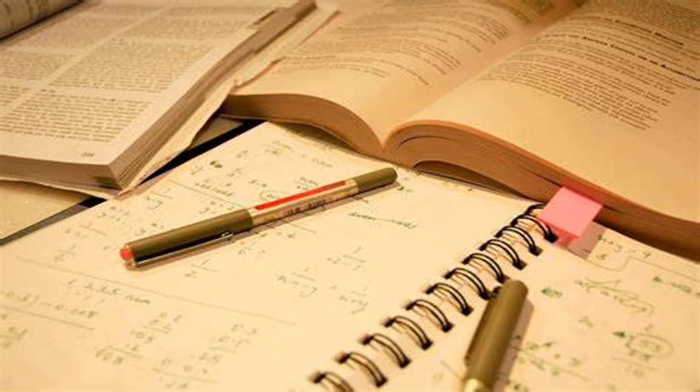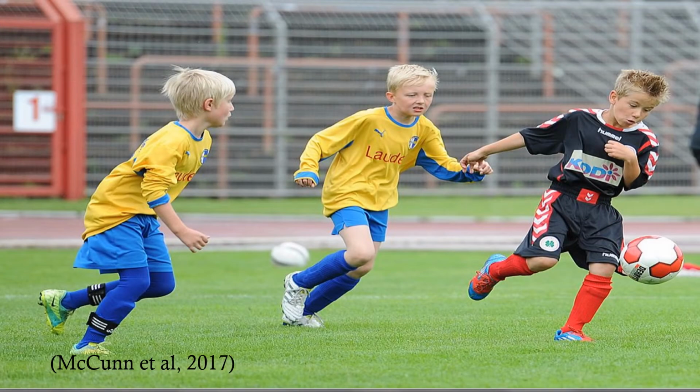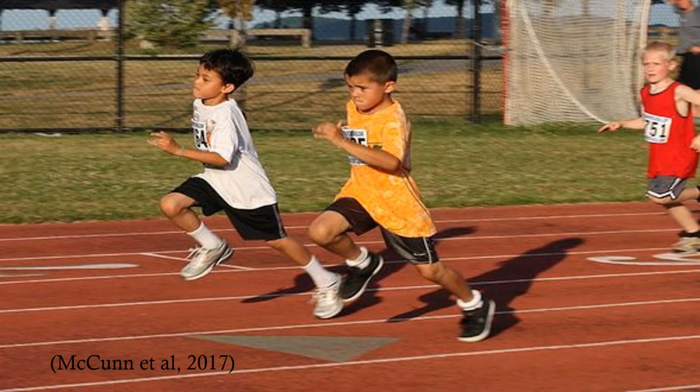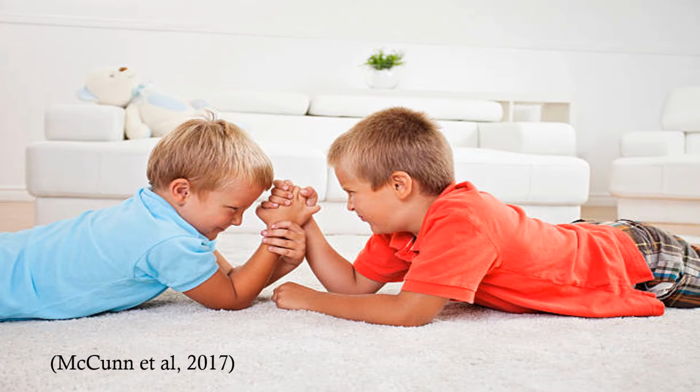This was seen in a recent study conducted by McCunn and colleagues in 2017. In this study with youth soccer players, they found that the more mature soccer players could sprint faster than their less mature peers due to the biological advantages of the older athletes. This highlights the potential physical differences that can occur between young athletes born within the same calendar year.